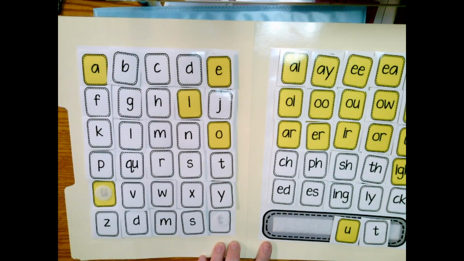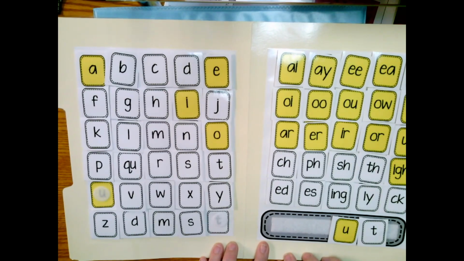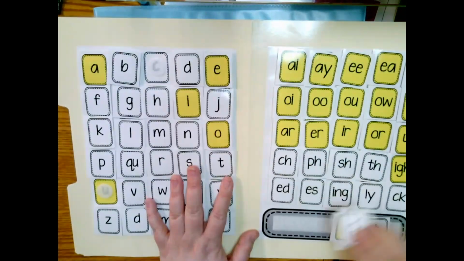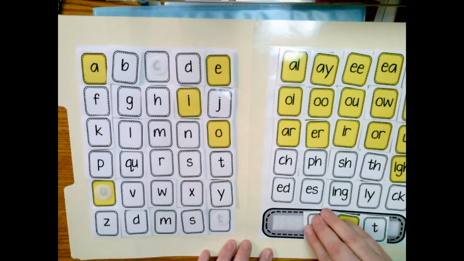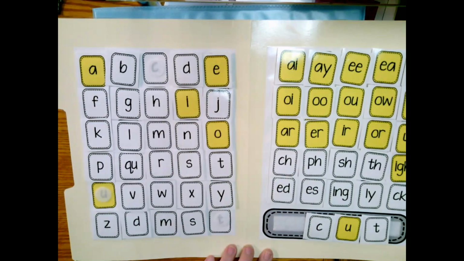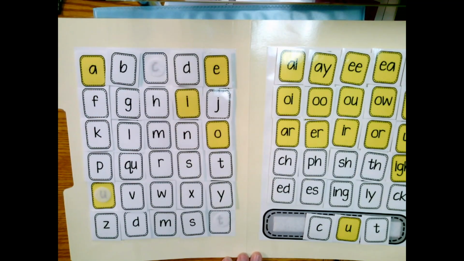The first word I want to make is the word cut. Cut. I will cut this piece of paper with my sharp scissors. What letter needs to go here to make cut? I'm gonna let you choose first. Okay, C will go there. Cut. Make this word with me and read it with me. Cut, cut, cut.